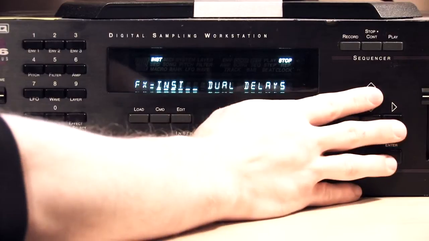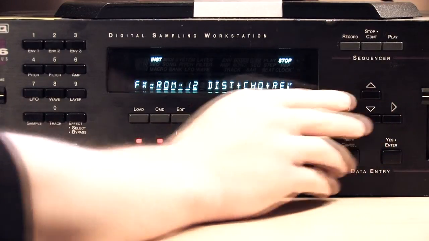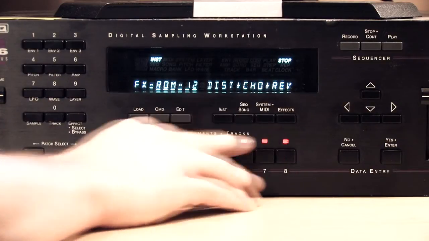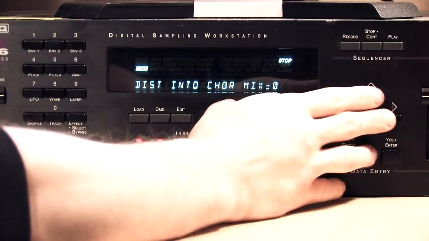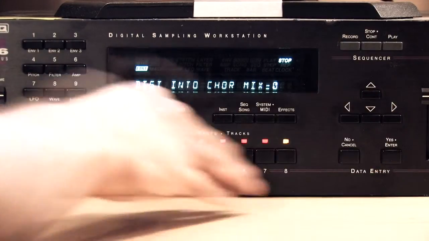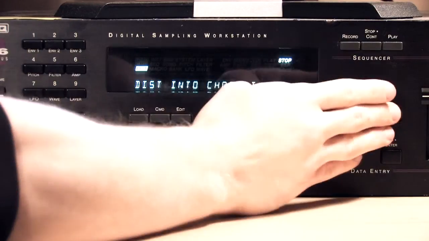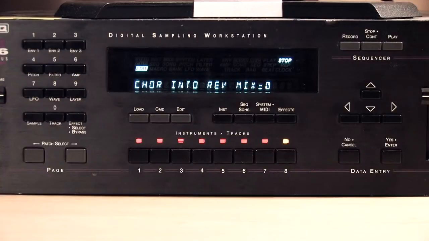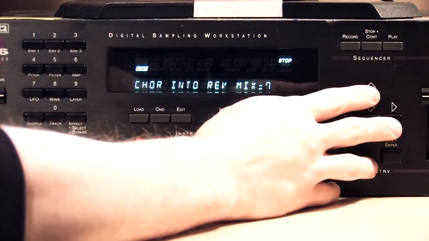I'm going to choose the same effect that I showed you in the previous tutorial, distortion, chorus, and reverb. Edit, effect, parallel effects, that's all the same. We want distortion into chorus mix. We don't want that. We want our distortion to be totally pure. Chorus into reverb mix. We do want that. Any instrument that I'm going to put chorus on, I also want to have reverb on. So I'm going to put that up to 50%.